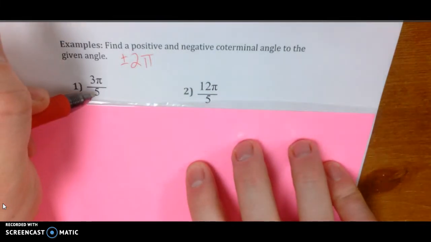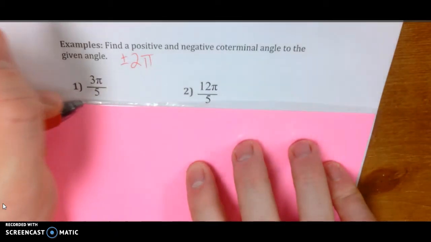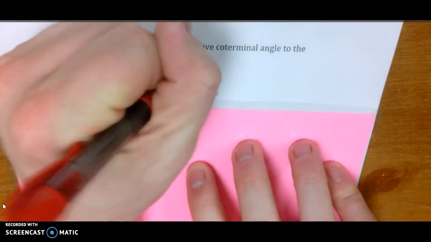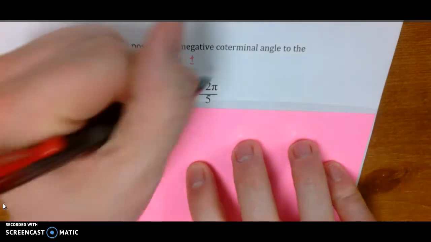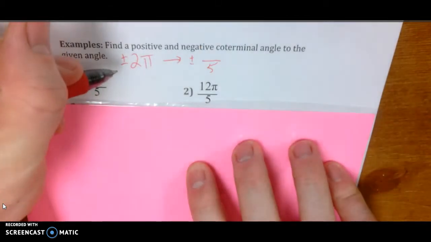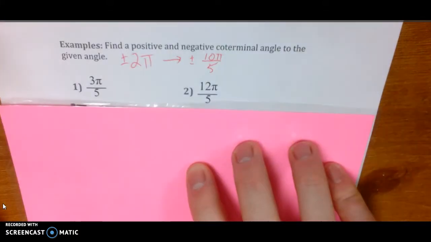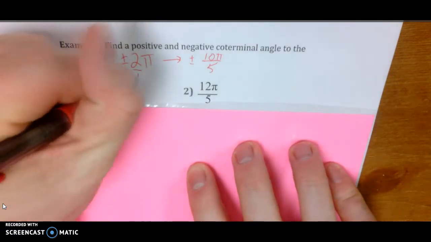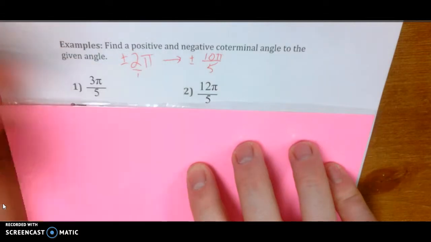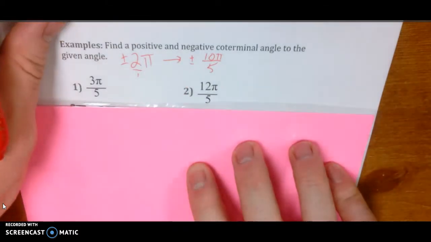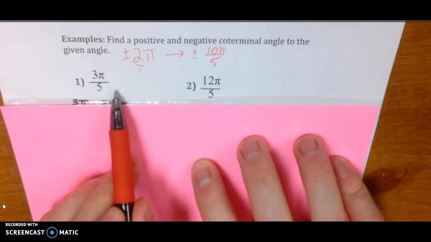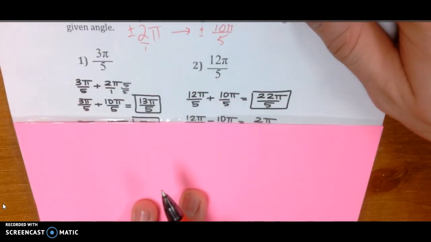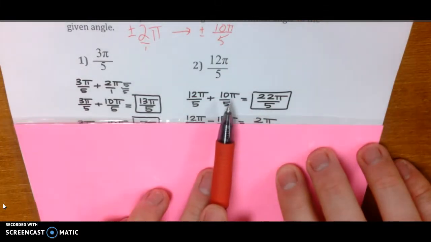The only problem is my denominator is a 5. So instead of adding and subtracting 2 pi, I really need to pretend that I'm adding or subtracting something over 5. Well, 2 pi is the same as 10 pi over 5. So essentially, if I think of this as 2 pi over 1, I'm multiplying top and bottom by 5 so that the denominators match. I'm unsimplifying that fraction. So you're going to see with each of these, we're going to be adding and subtracting 10 pi over 5 to get our responses. So on each one, we're adding 10 pi over 5, adding 10 pi over 5.